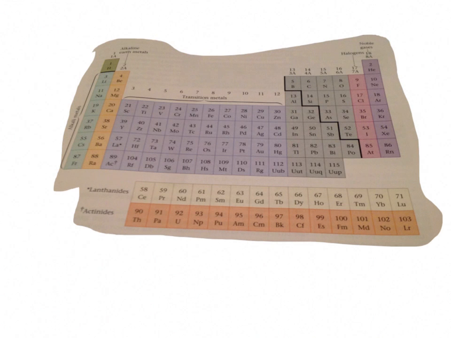Alright, so naming binary compounds. Type 3 binary compounds consist only of 2 nonmetals. Here's the periodic table. Type 1 binary compounds, the cation came from family 1, the alkali metals, or family 2.